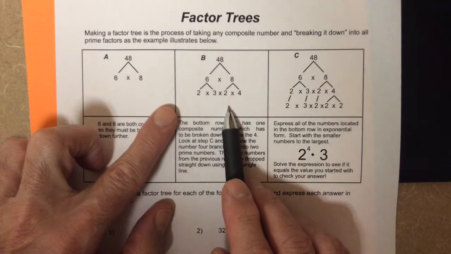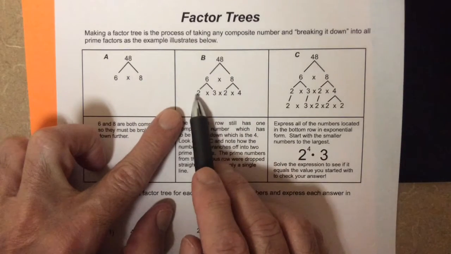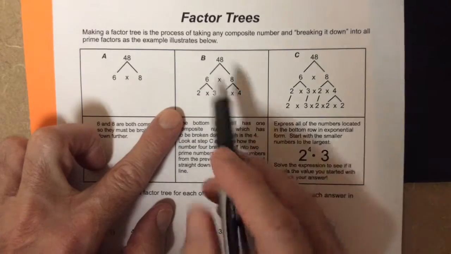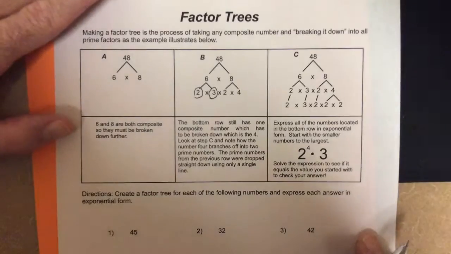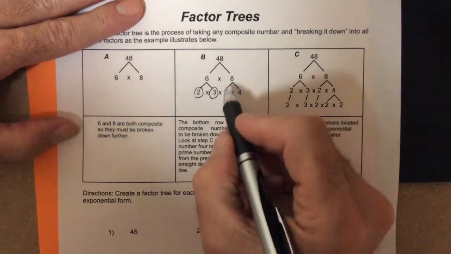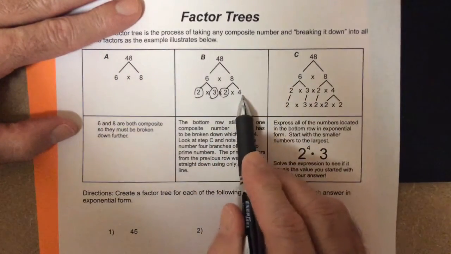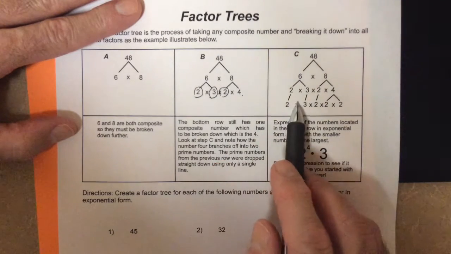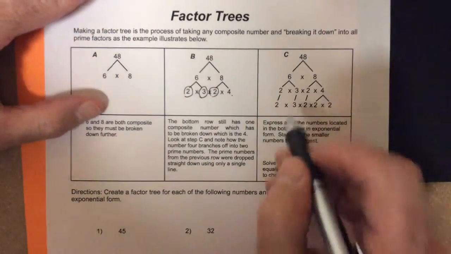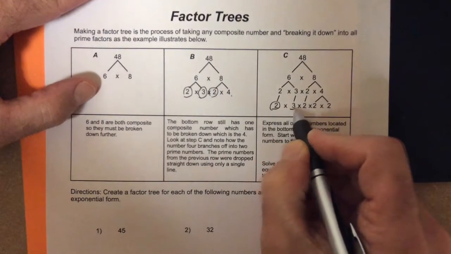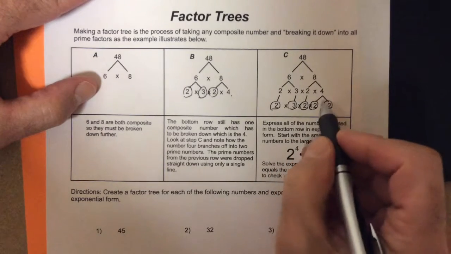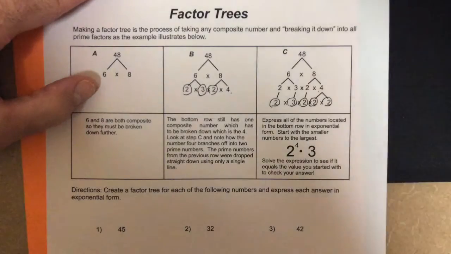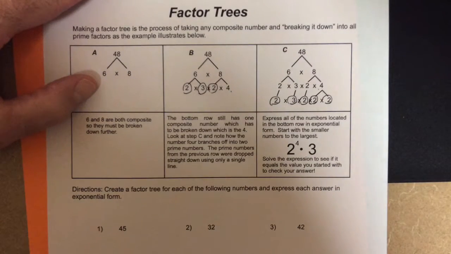In step B, you can see that 6 factors to 2 times 3, and since 2 and 3 are prime numbers, I would circle them. 2 is also a prime number, but 4 is a composite number. So if you look to step C, what they've done is they've brought down the prime numbers and gone ahead and factored 4 into 2 times 2.